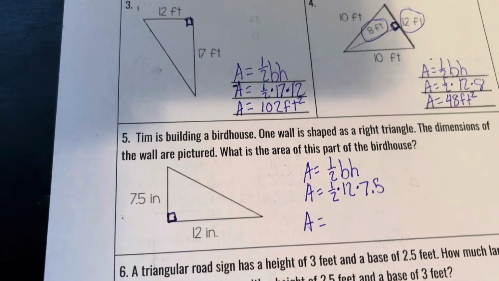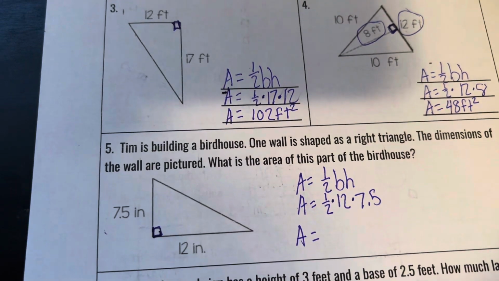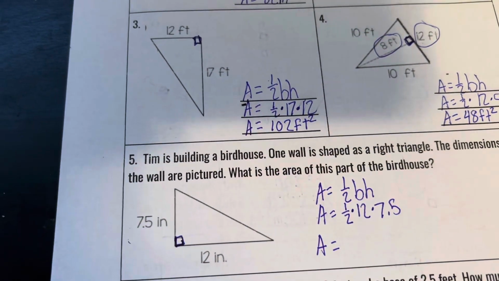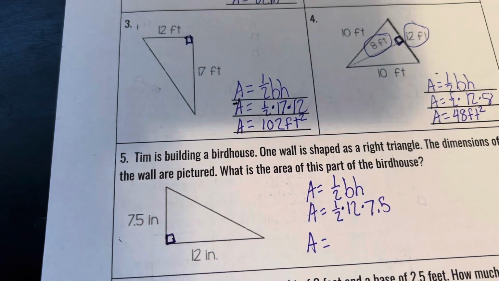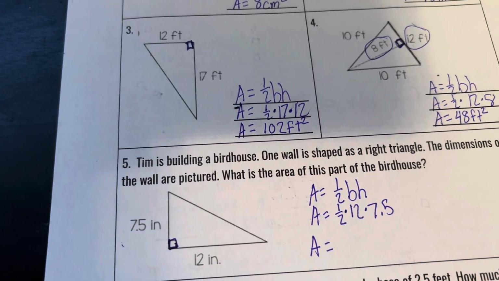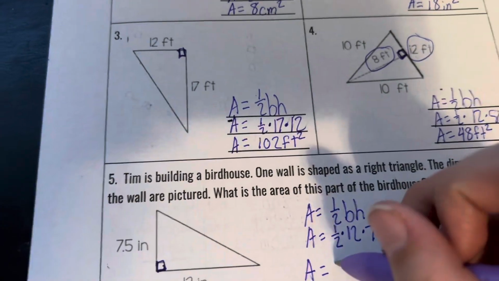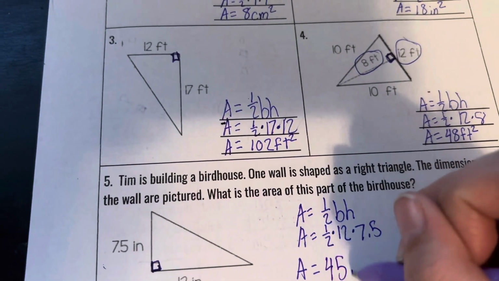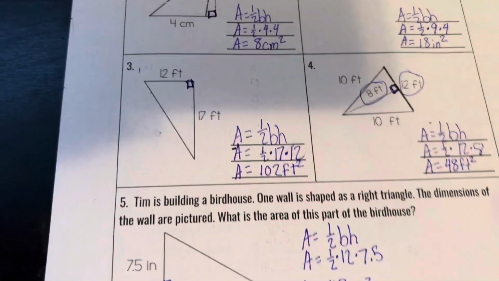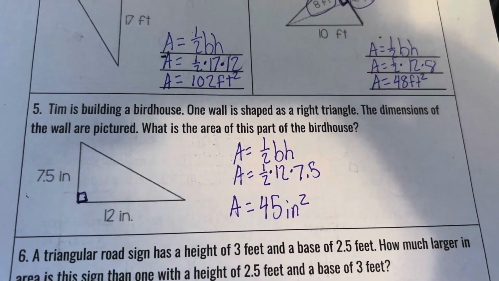Oh, just kidding. Sorry. I'm so used to people responding to me when I do that, it didn't even occur to me that you could not tell me what it is. You guys have a little extra time on this one because I'm still typing this one in. I got an answer of 45 inches squared. That gave me this area of this part of the birdhouse, which means that's my answer.